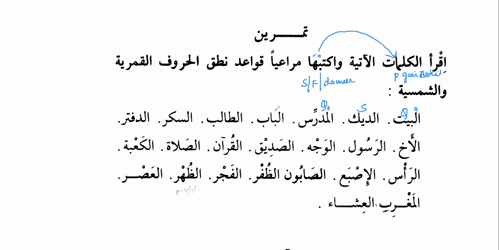So al-bab, this is Qamariyah. At-talib, this is shamsiya. As-sukkaru, this is shamsiya. Ad-daftaru, shamsiya. Then al-akh, this is Qamariyah. Ar-rasul is shamsiya. Al-wajh is Qamariyah. As-sadiq is shamsiya. Al-Quran is Qamariyah. As-salah is shamsiya.